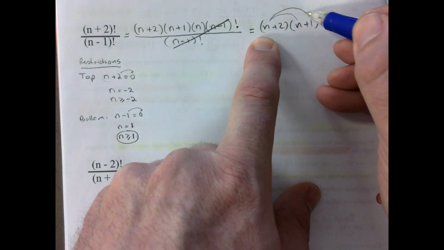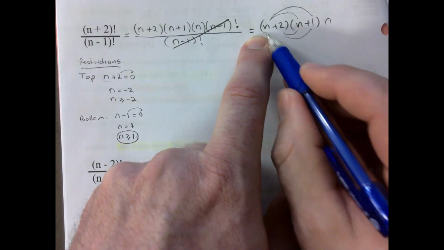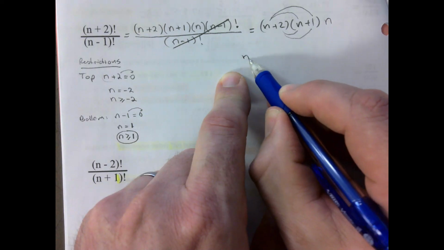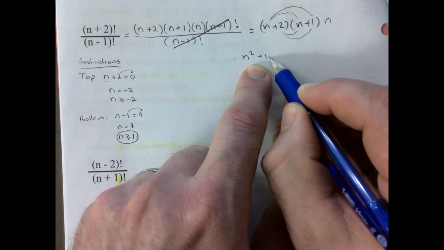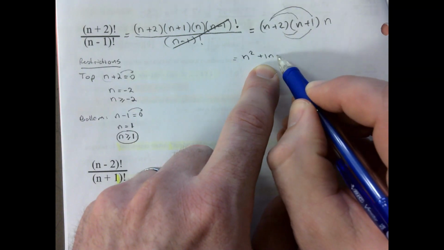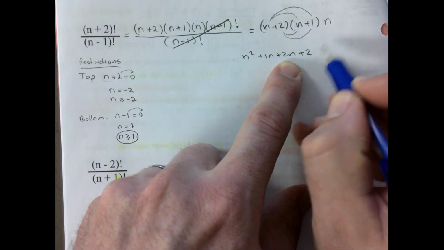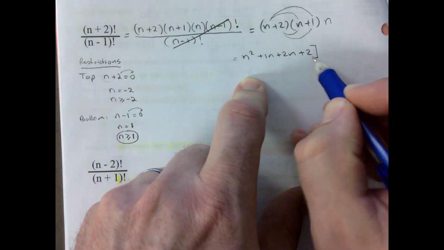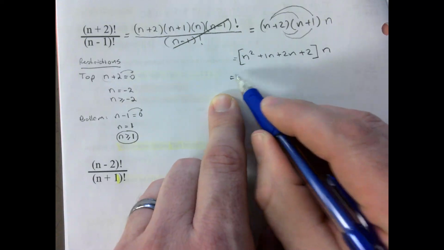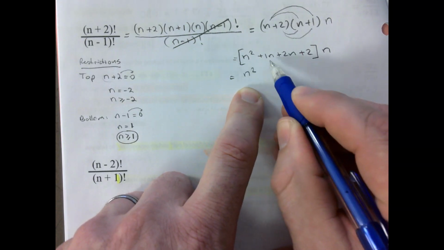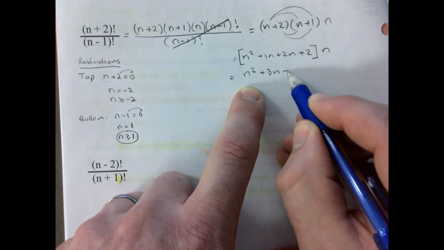So what I will do is I will FOIL these out. So you gotta be careful. N times n is n squared. N times 1 is just 1n. 2 times n is 2n. 2 times 1 is just 2. What about that n outside? Don't worry about it just yet. Okay? We're going to clean this up first. This would be n squared. N and 2n, that adds up to 3n plus 2.